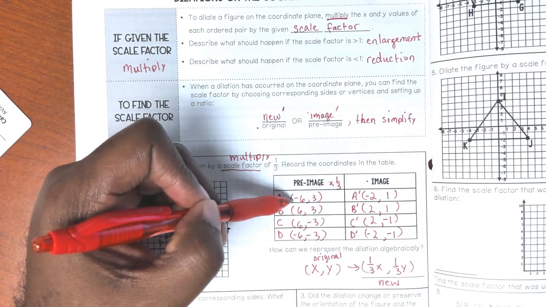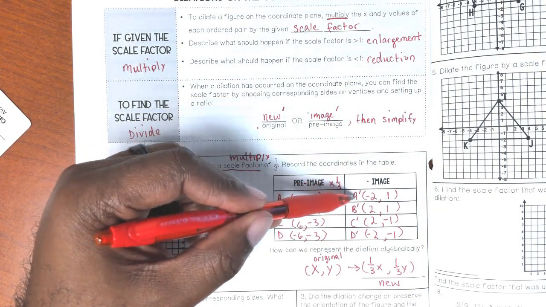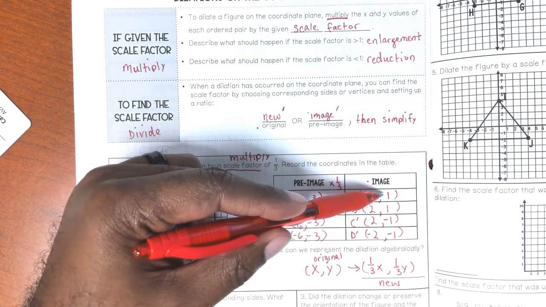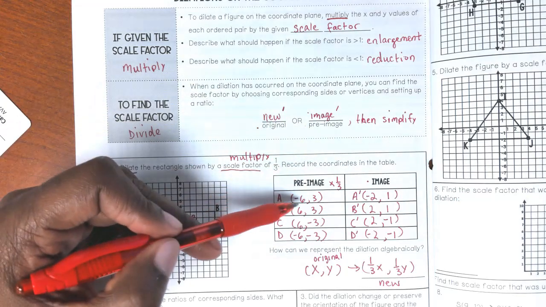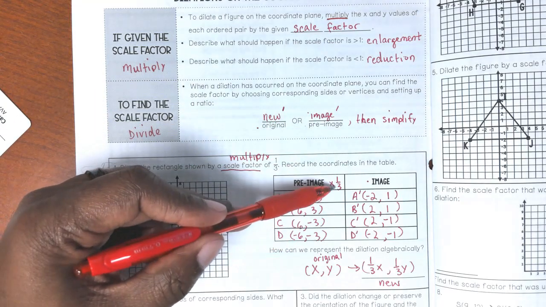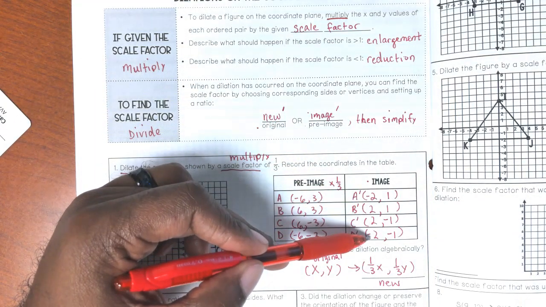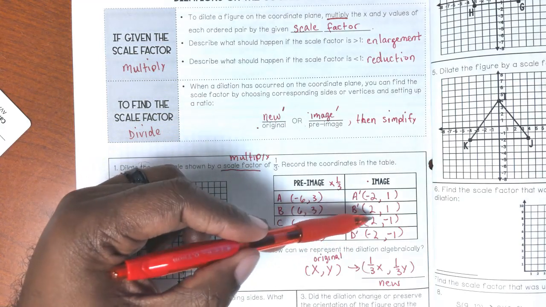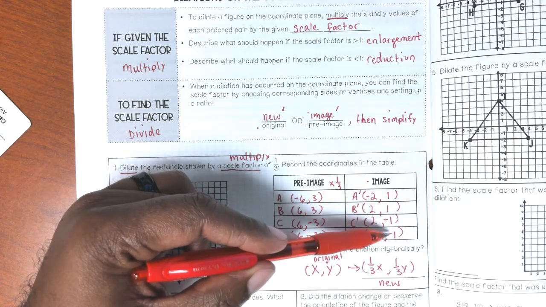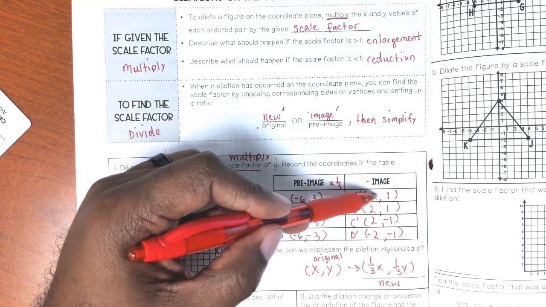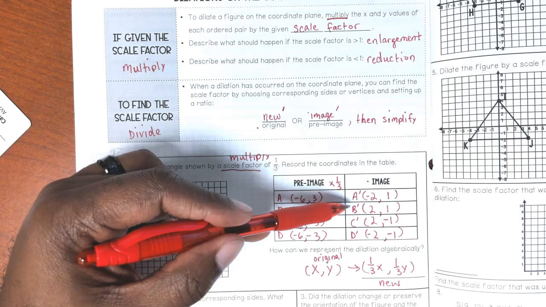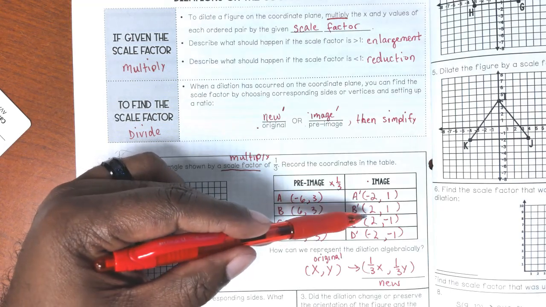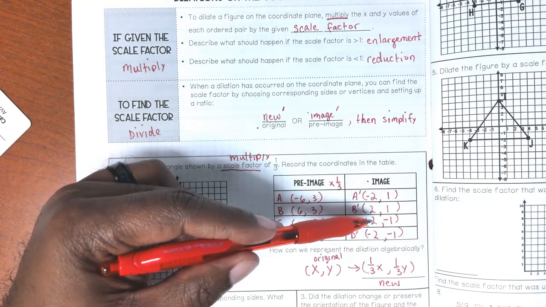So -6 times 1/3 is -2. 3 times 1/3 is 1. Wherever we have a 6, the product is still going to be a 2. We just have to pay attention to the sign. Wherever we have a 3, the product is going to be a 1. We just have to pay attention to the sign. So now we have our new coordinates: A prime is -2, 1, B prime is 2, 1, C prime is 2, -1, D prime is -2, -1.